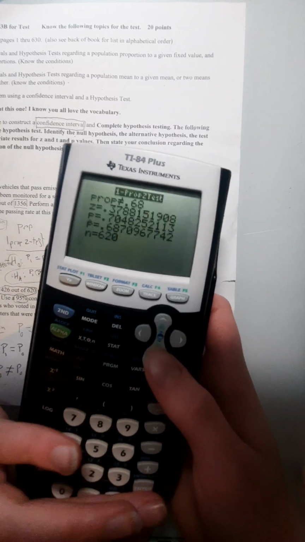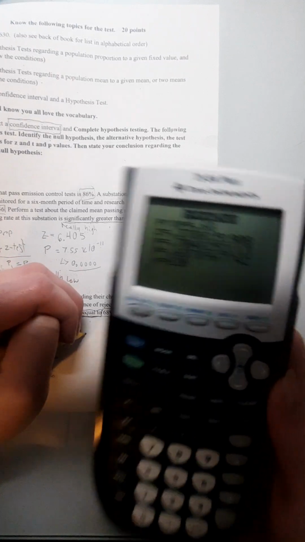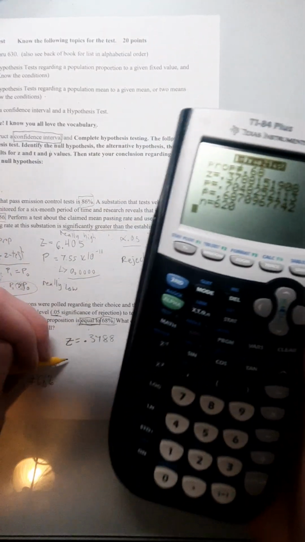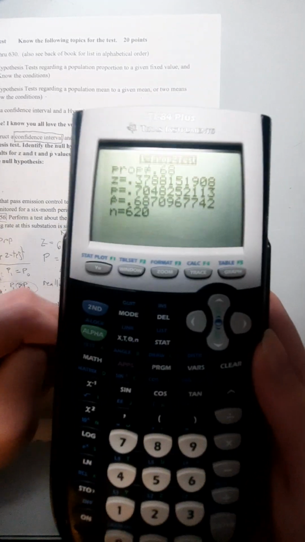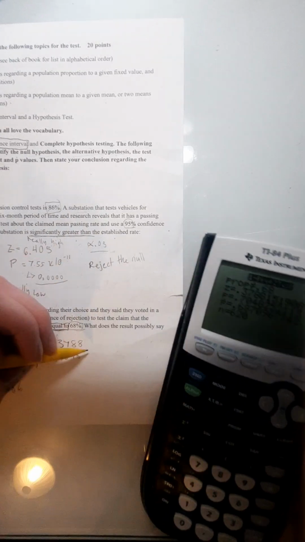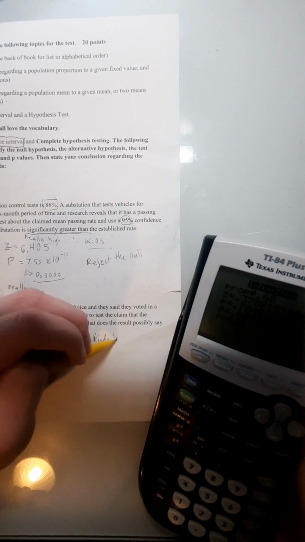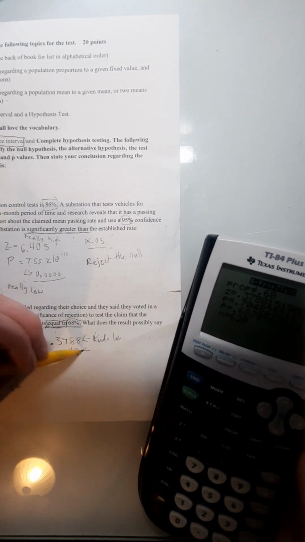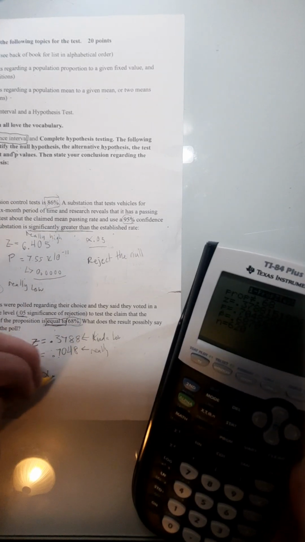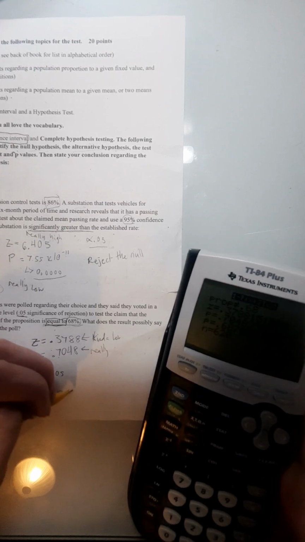And if we calculate, we get a z-score of 0.3788 and a p-score of 0.7048. So I want to point out that this is kind of low, and this is really high. And since we have a 95% confidence level, we know our alpha level is 0.05, and 0.7048 is not less than 0.05.